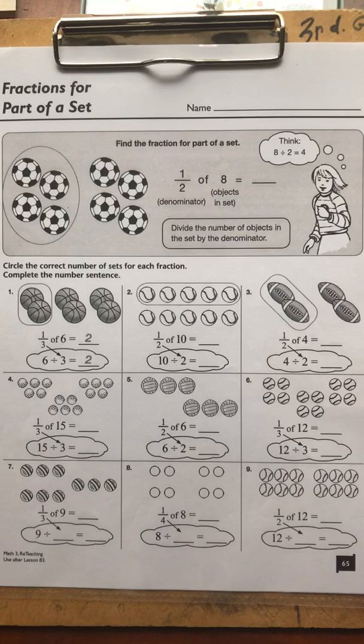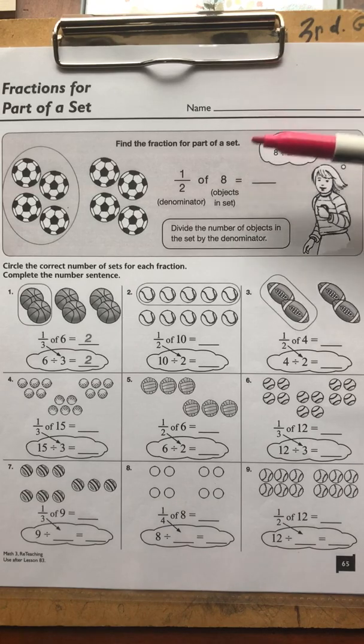Let's do our reteaching. This one is about fractions for part of a set. This is one of the last pages that we're going to be doing here, just reviewing fractions. At the top in the gray box, they always go over the concept again just to refresh it to your memory. It says find the fractions for part of a set.